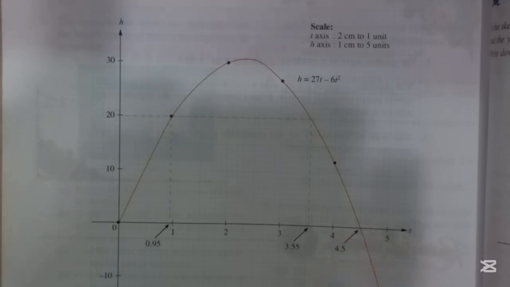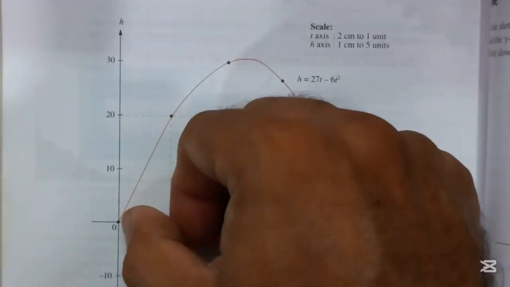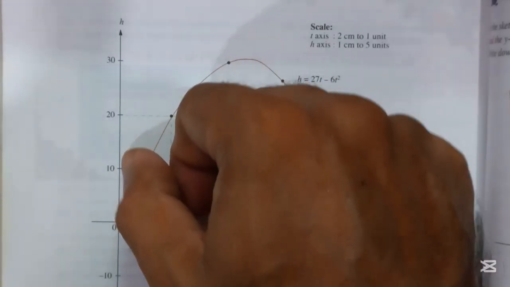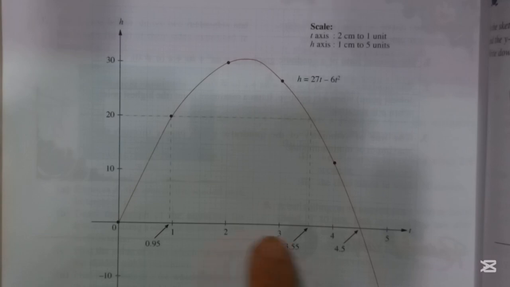Again, the thing required in this kind of question, first you have to check what one small box is representing. On the x-axis, 10 small boxes represent 1. It means one small box will represent 0.1. And on the y-axis, 10 small boxes represent 10, so one small box will represent 1. So here is 4.5. That is exactly between the 4 and 5, so that's why this is 4.5. So from 0 to 4.5, time will be 4.5 seconds.